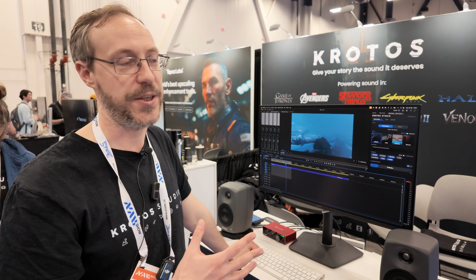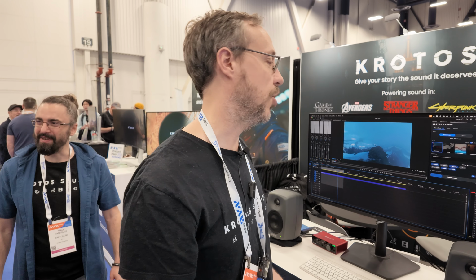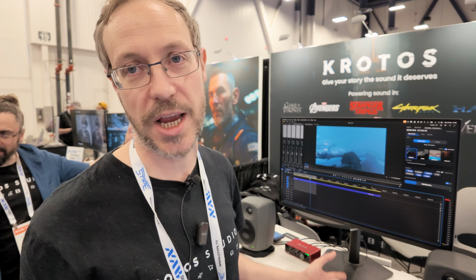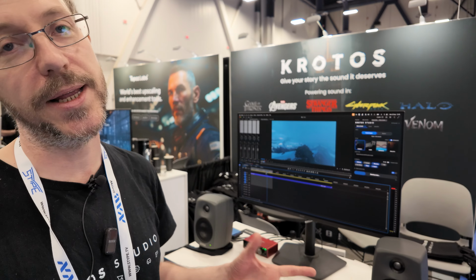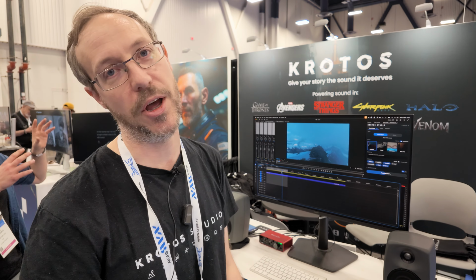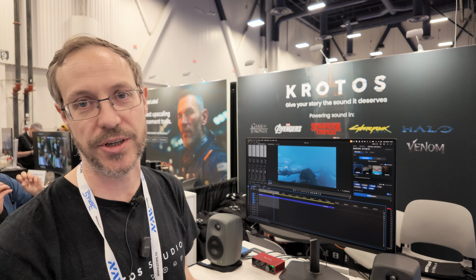So I think that's where a lot of people are a little skeptical, rightly so, about AI tools, in that the quality isn't there, right? So the quality here is really fantastic. It's as good as any sound library, but we're taking away tons of steps that people really don't like doing, right? You don't like browsing through libraries on the internet or listening to loads of sounds and then dragging them in and auditioning them and synchronizing them.